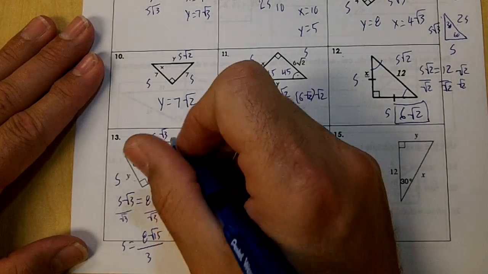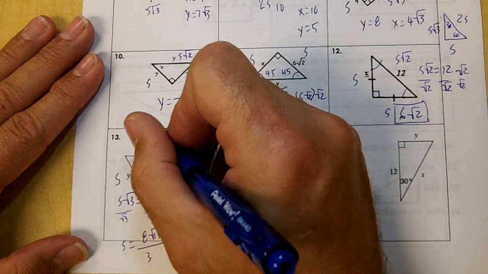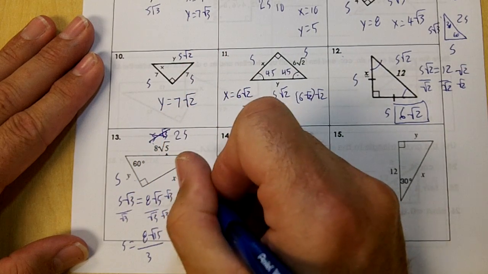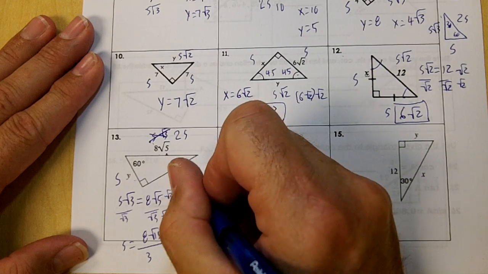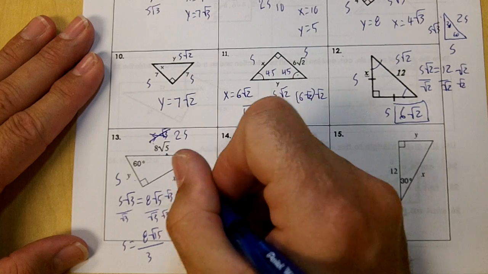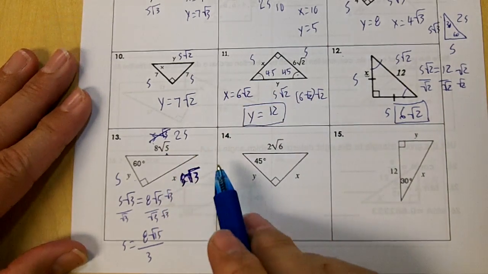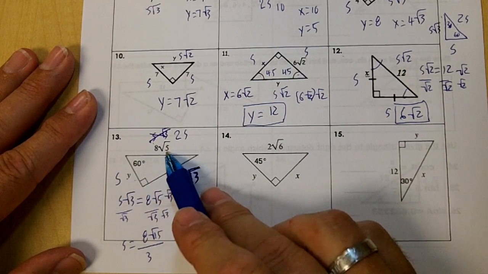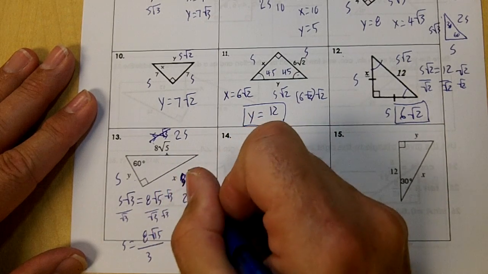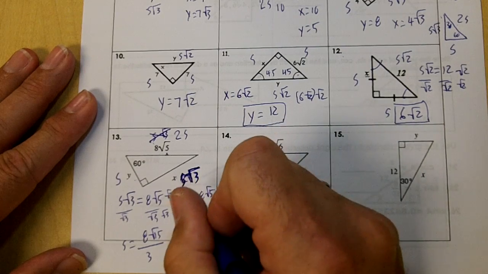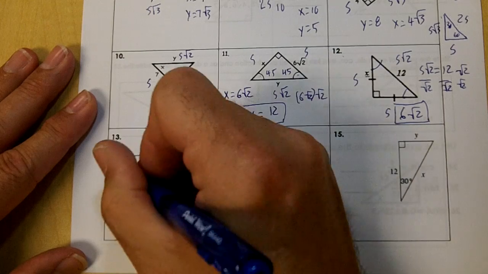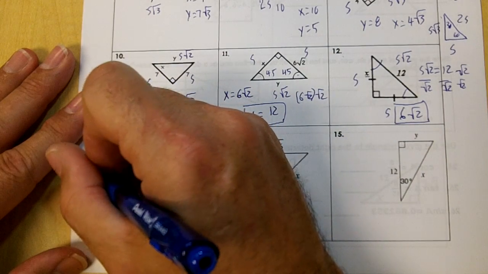Sorry, this is backwards. Our hypotenuse is here in it. So this is 2S, and this is S square root of 3. I messed up on purpose to see if my class is paying attention. They didn't correct me. Okay, so this is 2S. Our hypotenuse is 2S in it. So 2S equals 8 square root of 5. Divide by 2. You would get S equals 4 square root of 5, wouldn't you? So Y is going to be 4 square root of 5.